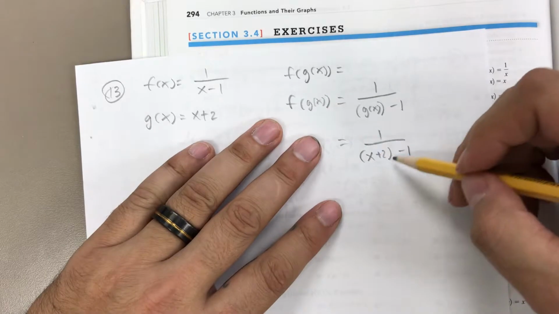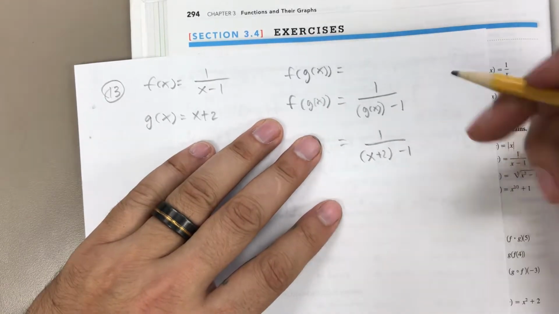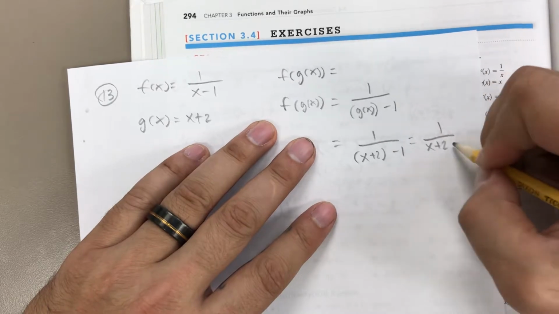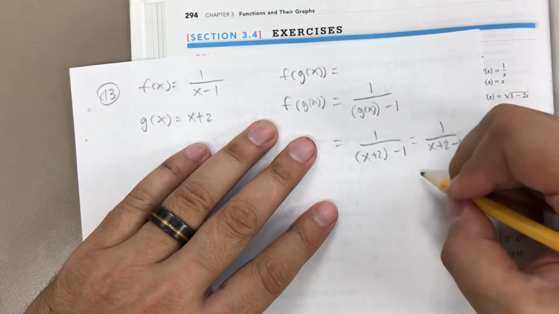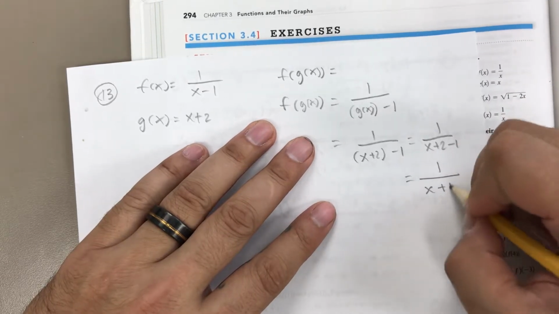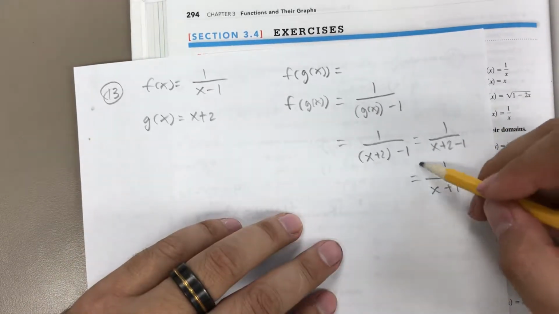All right, we can get rid of the parentheses because there's nothing multiplying and we're not subtracting the whole thing. So this is going to be 1 over x plus 2 minus 1. And then 2 minus 1 will give us our answer for the function, and that's x plus 1. Okay, so there's the composite function.